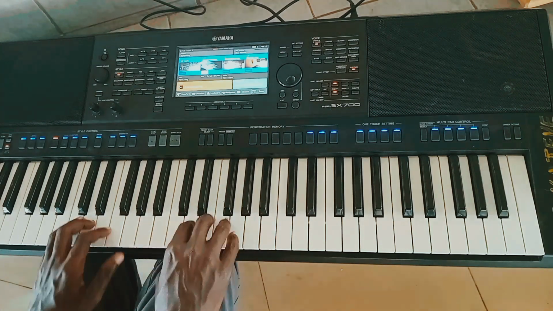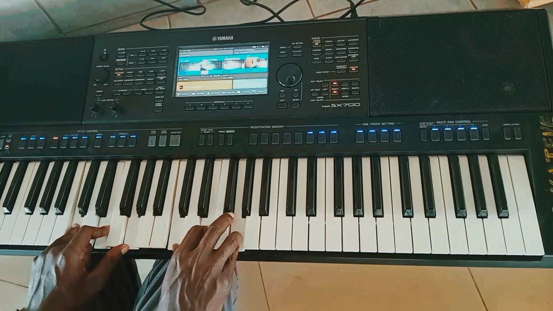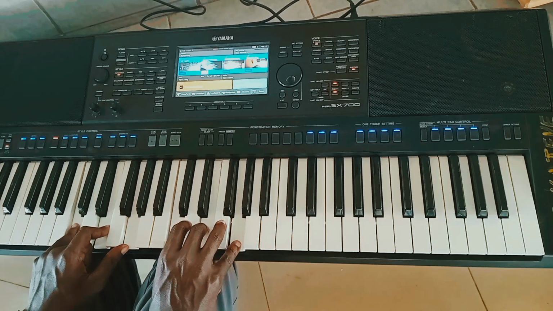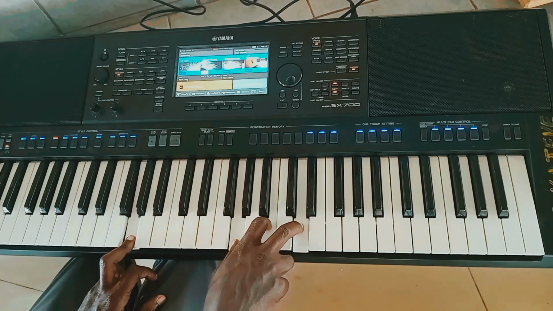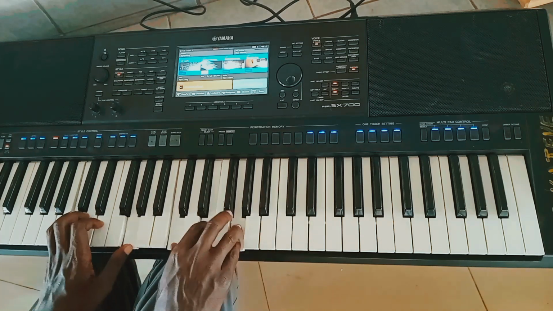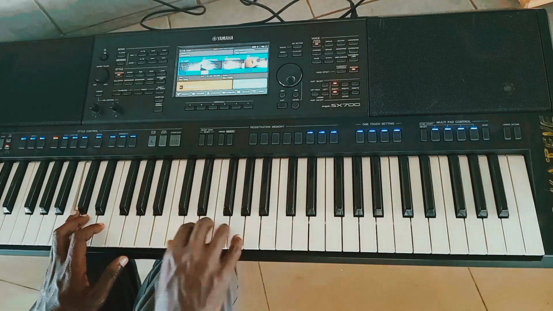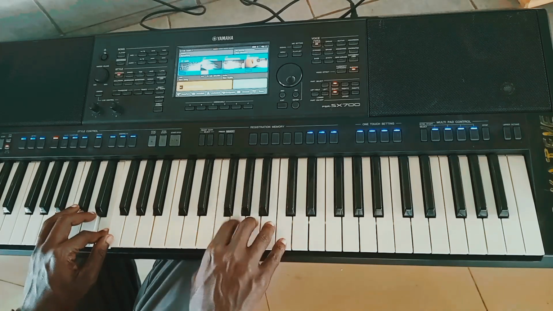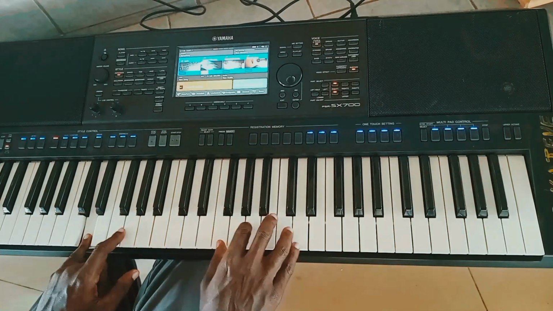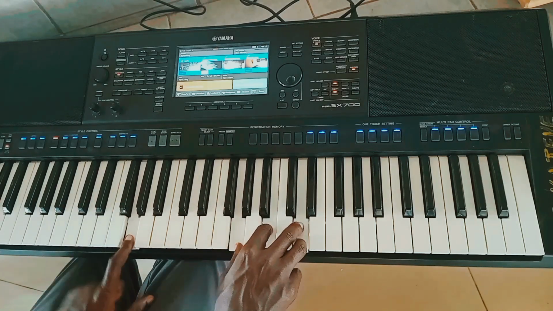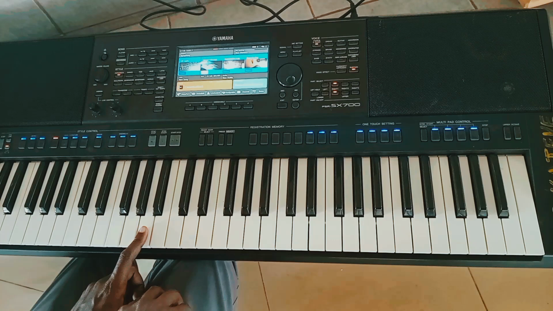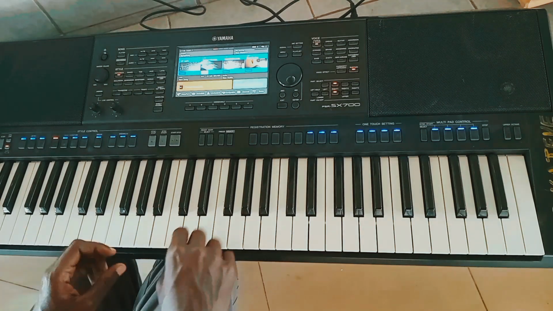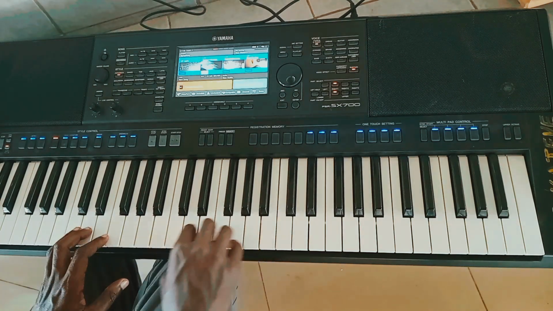For example, all right? Understand? And pass through 2 or pass through 6. And you make your music sound good.